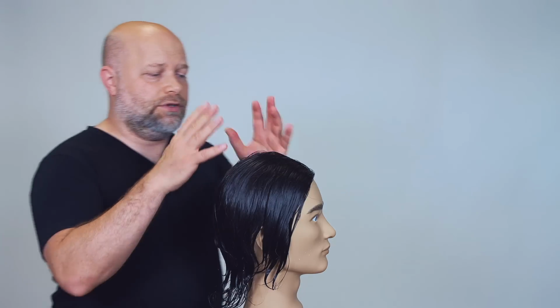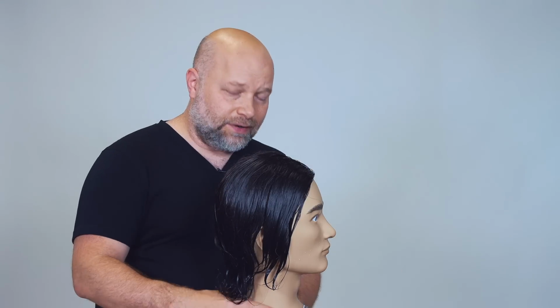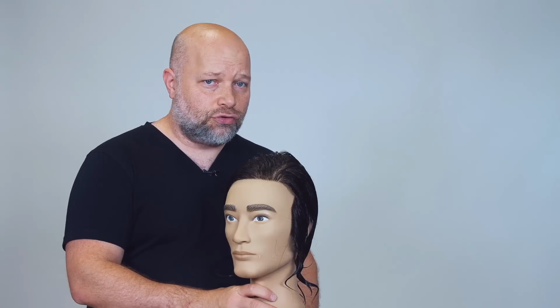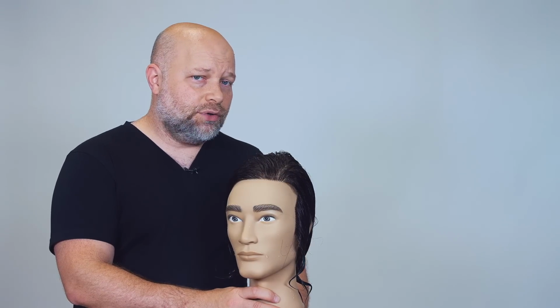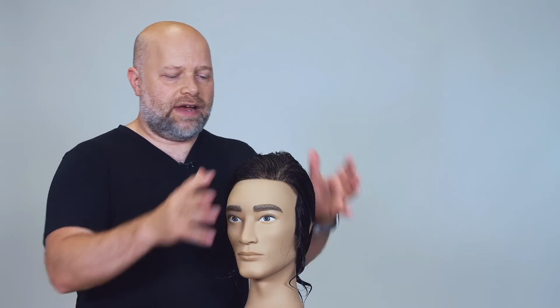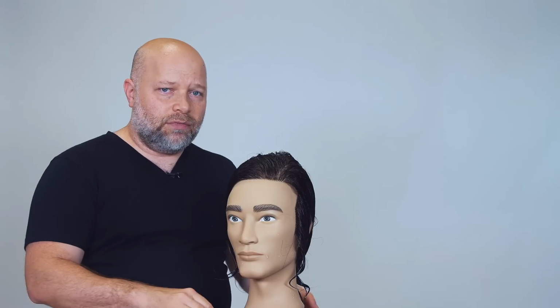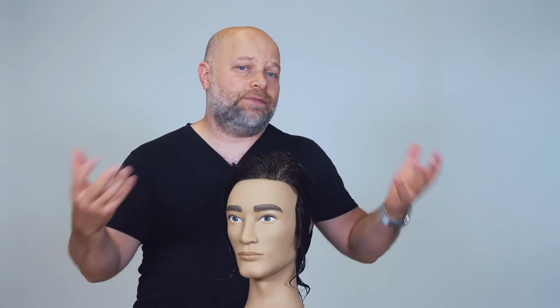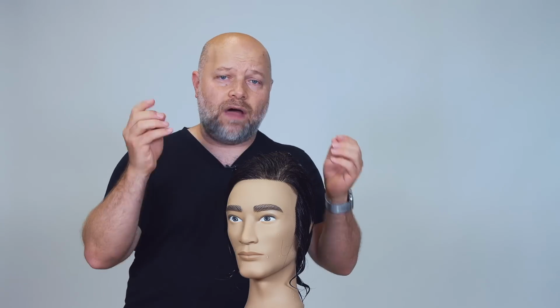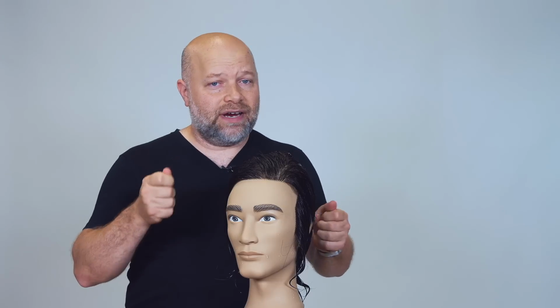So it is going to be a little bit different with this mannequin because this mannequin is straight. So what I have to do is create a layered shape throughout the entire haircut while leaving some length to give the illusion, and also to help make your hair have a little bit more texture to it, like if it was wavy, and that's what layers really do. So follow along with the haircut, and then I'll break it down at the end.